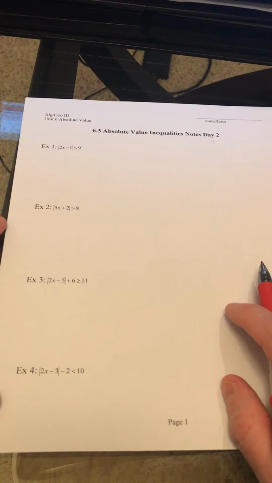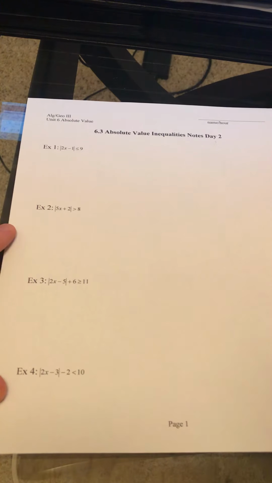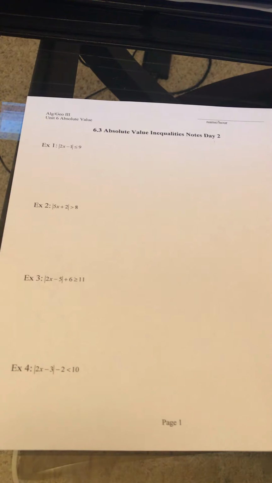We're going to now look at the final half of section 6.3. It actually will not be any new material. Basically, what's going to happen in this is we're going to sum up what we've done in the last two sets of notes. So if you have 6.2 and 6.3 day one, you could even have those handy just to look over.